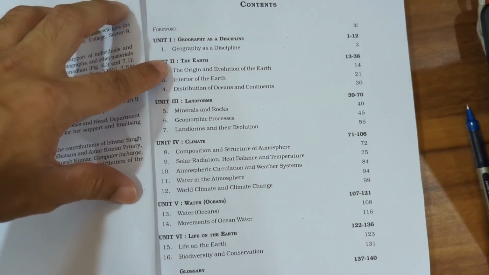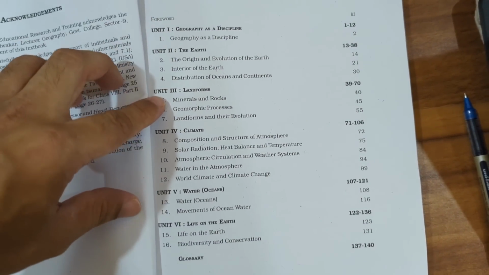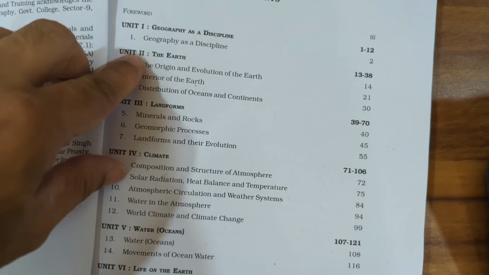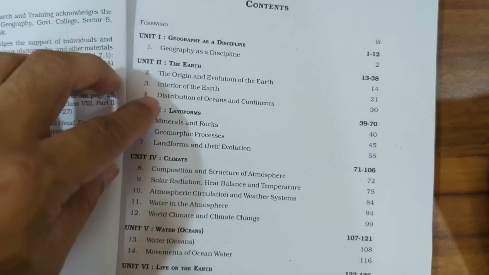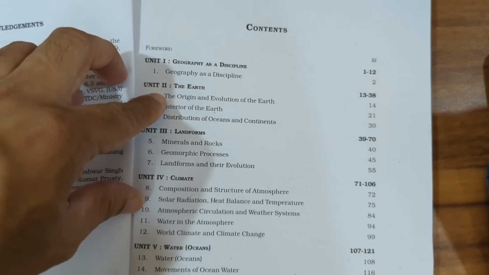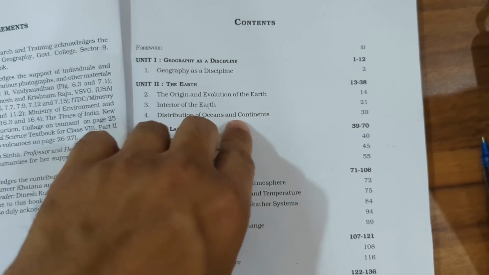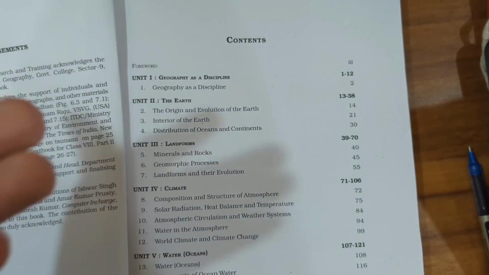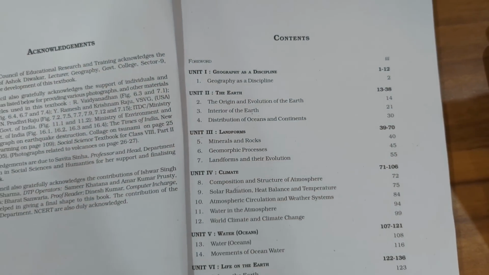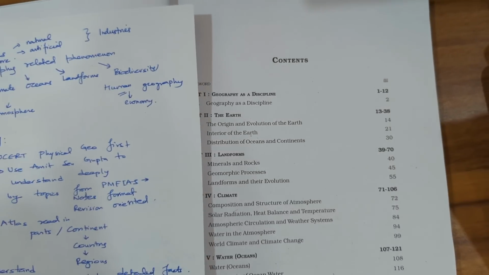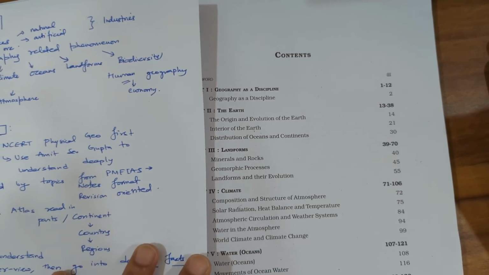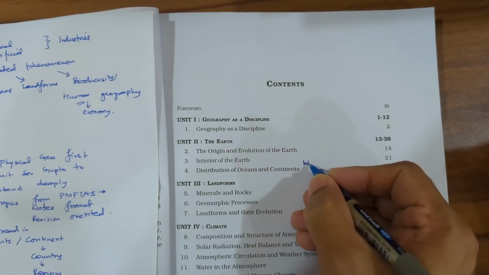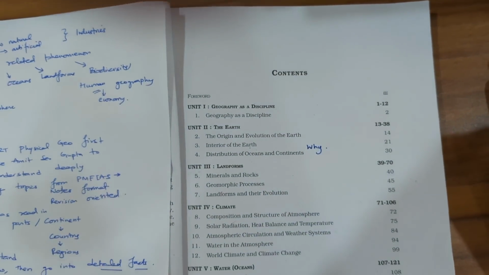I'm going to study earth, geography as a discipline, landforms, climate, water, life on earth, and within this I'm going to study how the earth originated, what is the interior of the earth, what is inside the earth, how are the oceans and continents located on the earth, and what are the reasons behind them. Why is the important question. So this time in 2022 paper that is coming out of mains, you will see a lot of questions related to why. So it is very important you should understand why are oceans located where they are, why are continents located where they are.